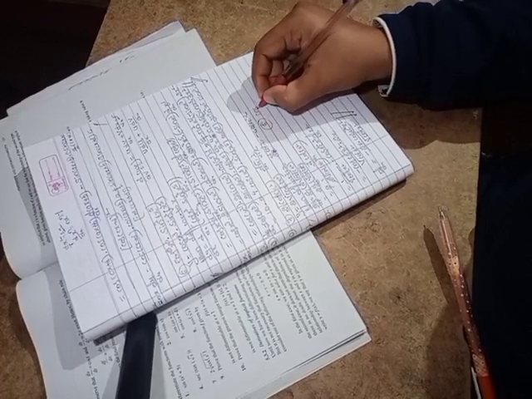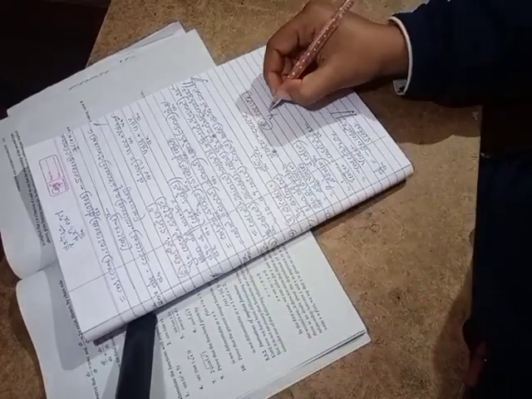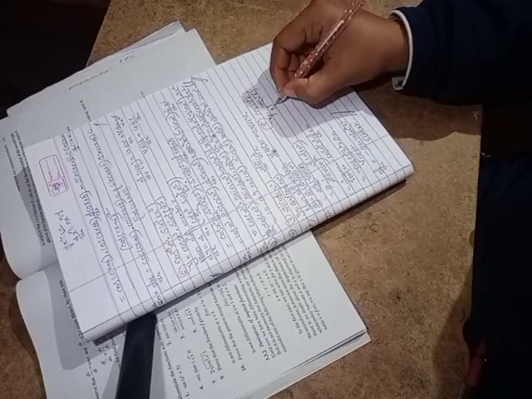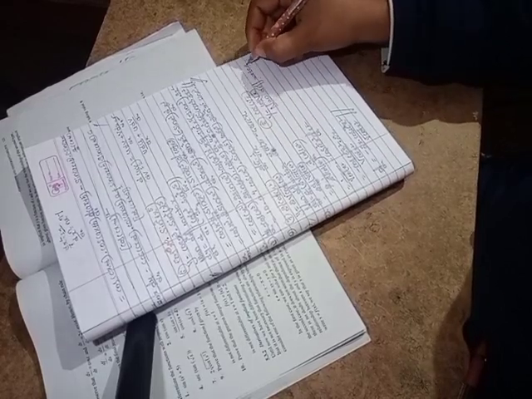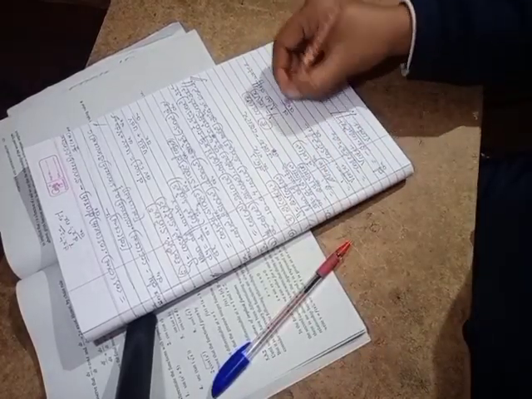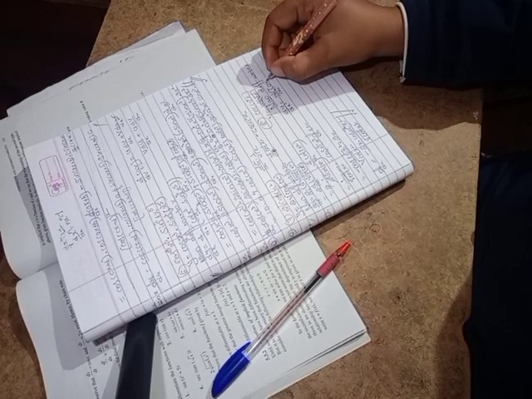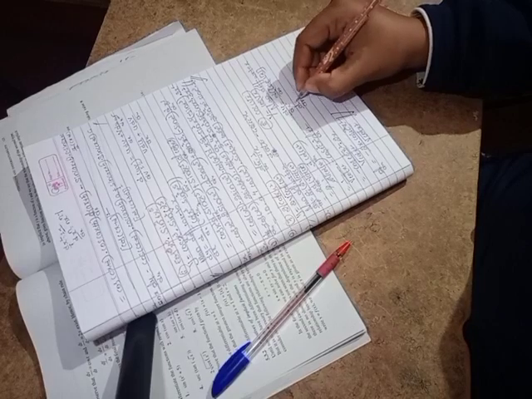Eighth question is cos of under root of x. So y is cos of under root x. Now differentiation with respect to x. So dy divided by dx is equal to d divided by dx into cos of root x.